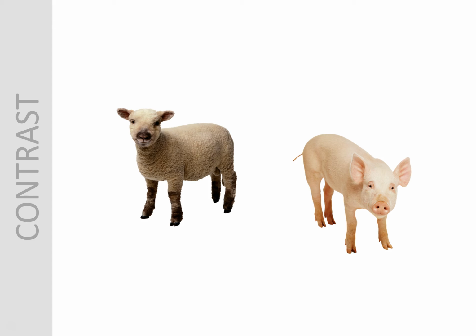We see through contrast. Everything we see is we see through contrast, no matter how subtle or how great. If I asked you to compare and contrast these two figures, there would be many things about them that are the same, many things about them that are different.